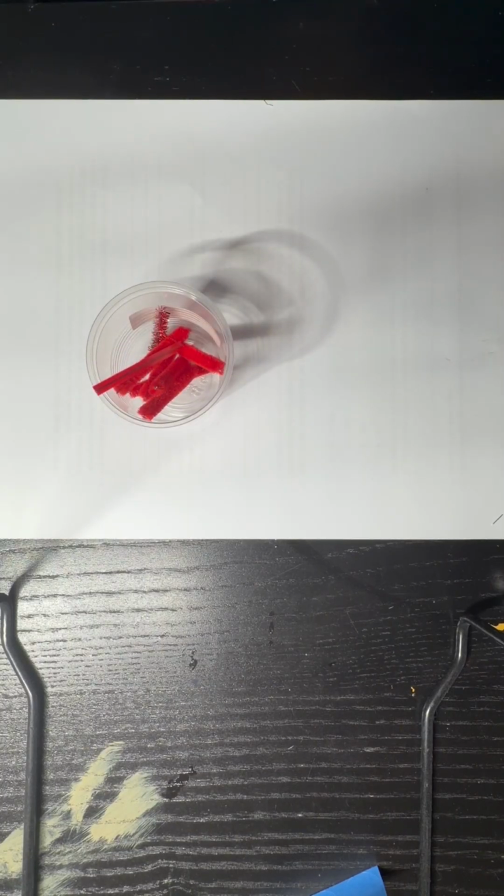These represent the RNA strands, or genetic material, that determine what proteins the avian flu virus can make. Next, we're going to attach 3 red heart stickers to the outside of the cup.